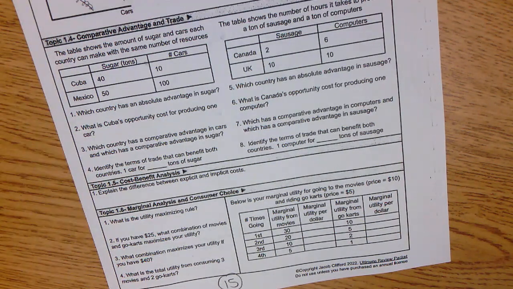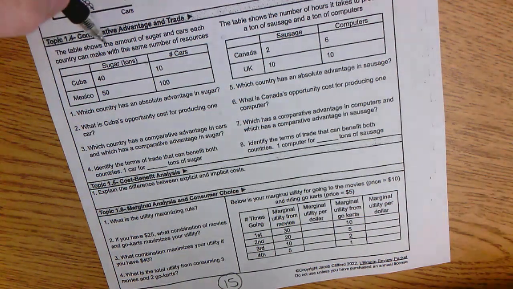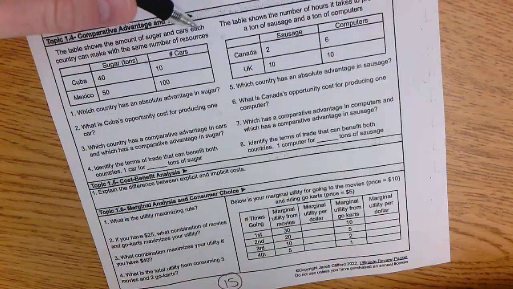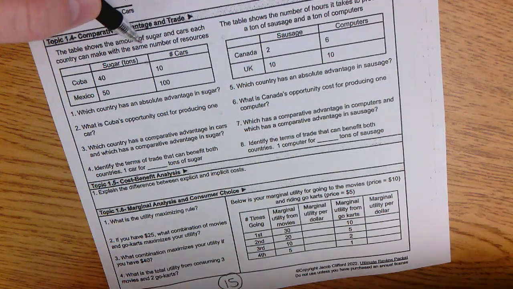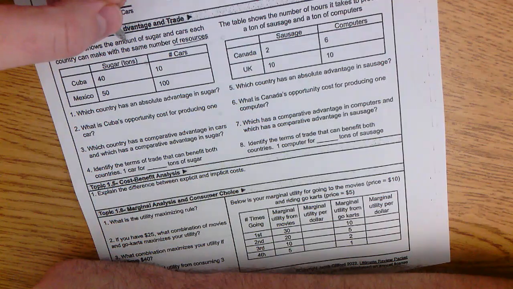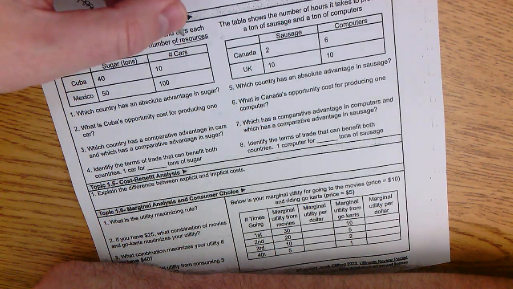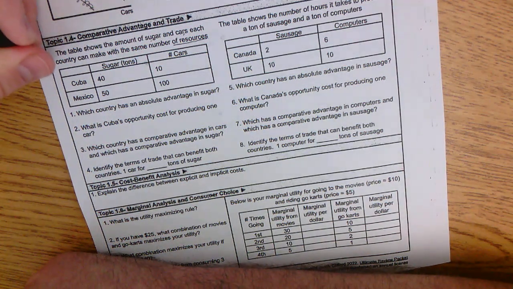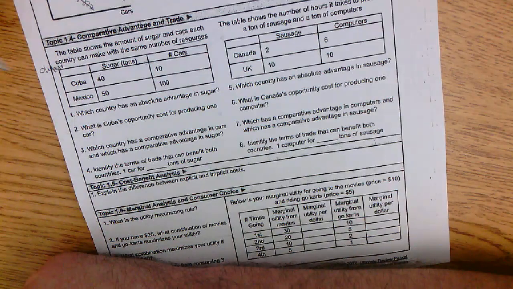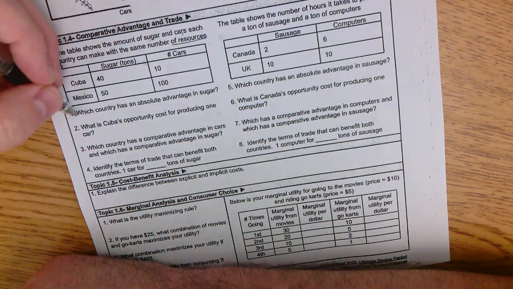Now, if we're looking at absolute and comparative advantage, this is one that y'all are having a little bit of trouble with, so let's take our time with this. The table shows the amount of sugar and cars each country can make with the same number of resources. So our resources are fixed, so we're measuring the output here. We're measuring the amount of sugar and we're measuring the cars. So this would be an output question. Which country has an absolute advantage in sugar? With an output question, higher is better.